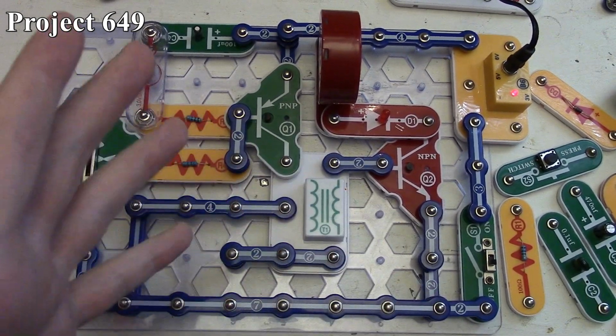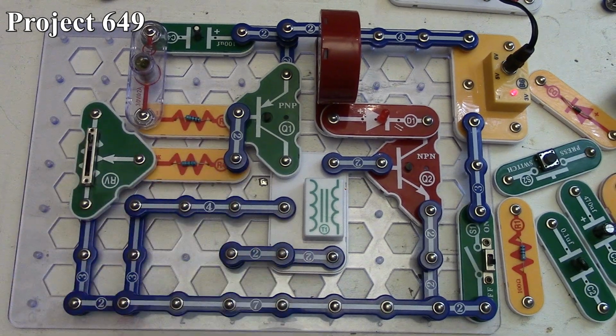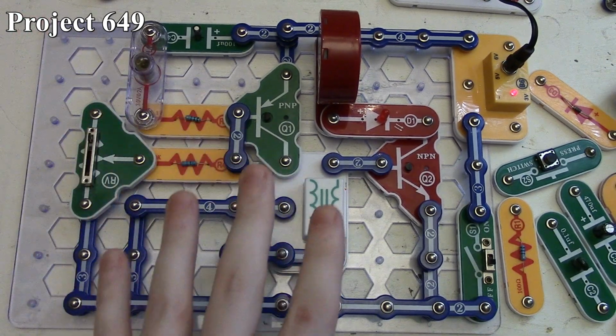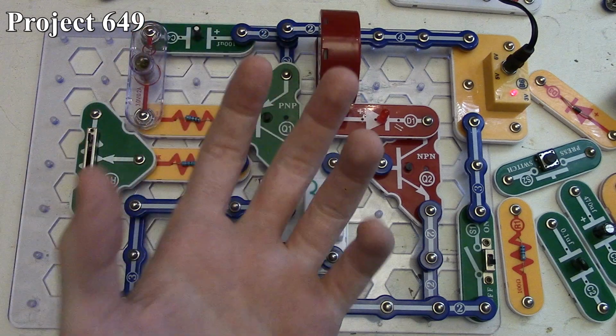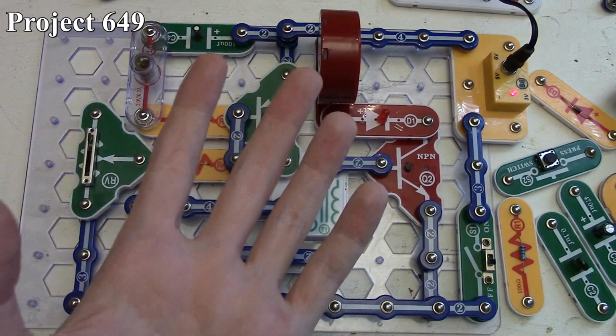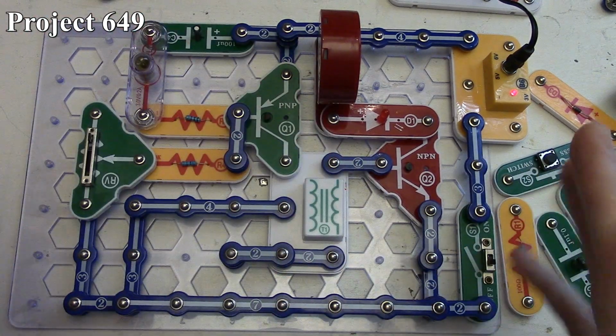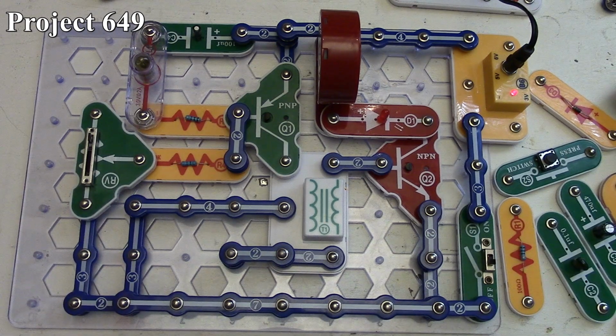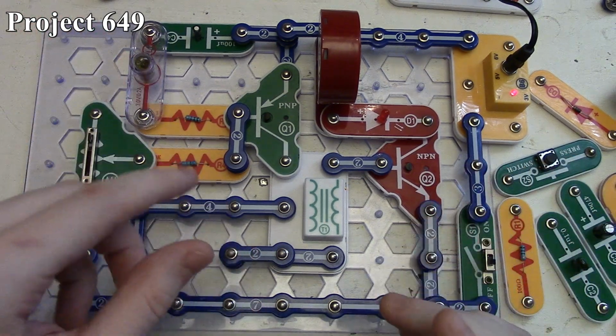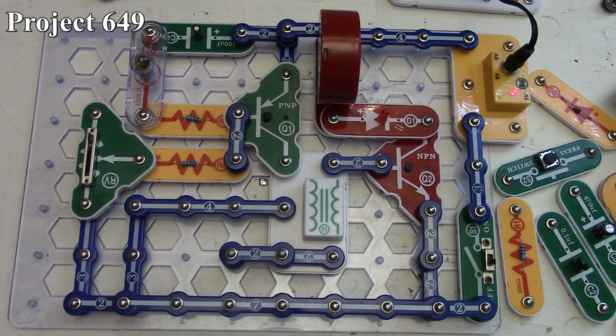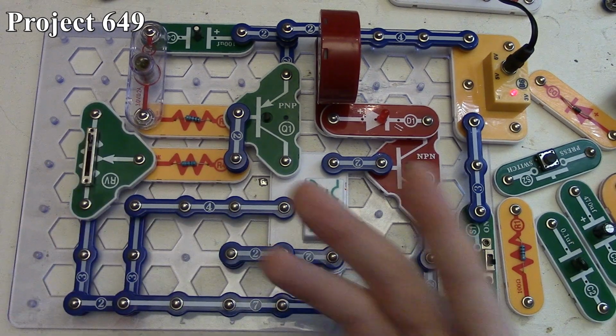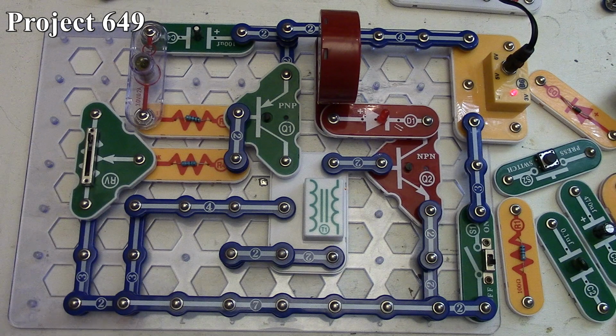So that was project 649. Now, one of the interesting things that you can do with the circuit here that's not mentioned in the book is that you yourself can act as a capacitor because your body has a little bit of capacitance in it. So we can actually use ourselves as a makeshift capacitor in the circuit to control the rate of oscillation and thus the frequency of the circuit.